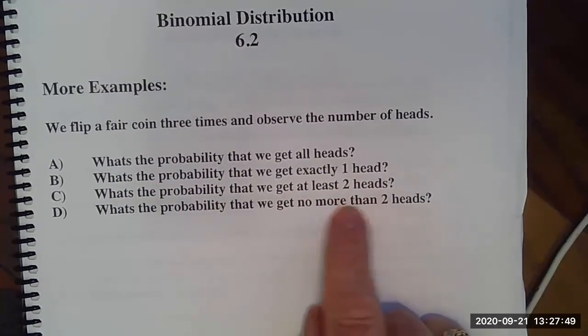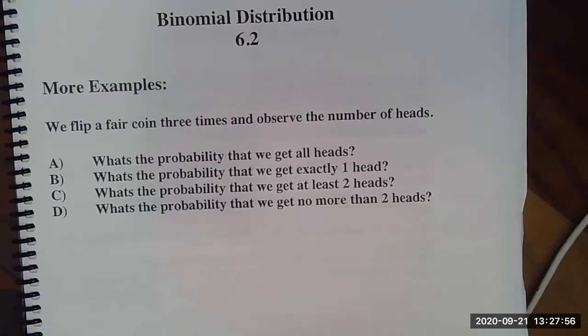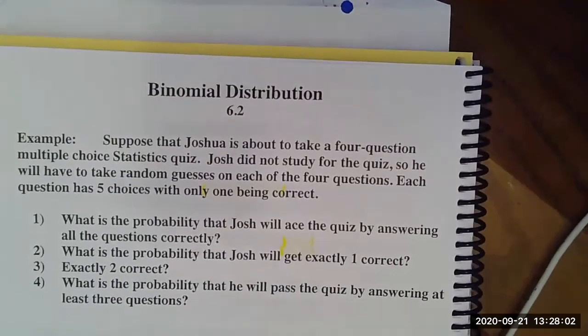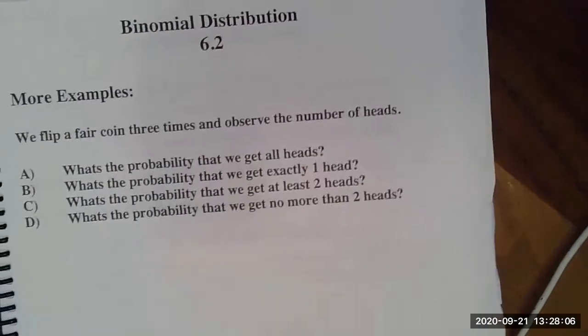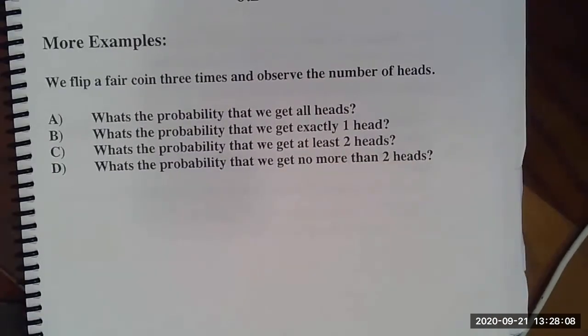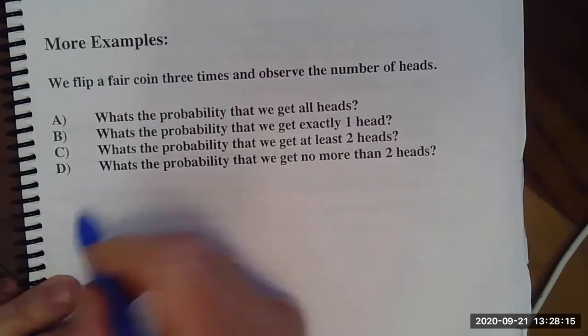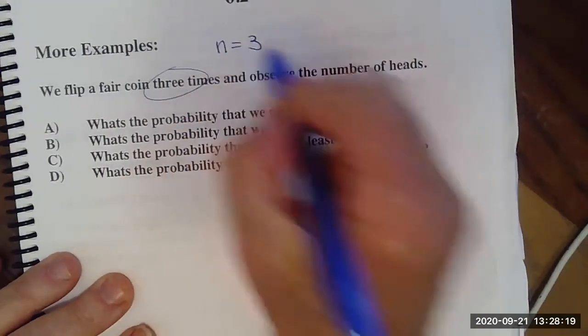But look at the phrases that we have to deal with. More than, at least. So because of time here, I'm going to do one of these. I'll do this one. Okay, so N equals 3.